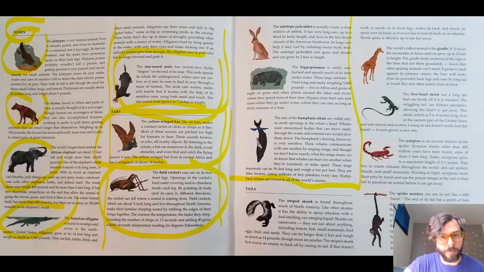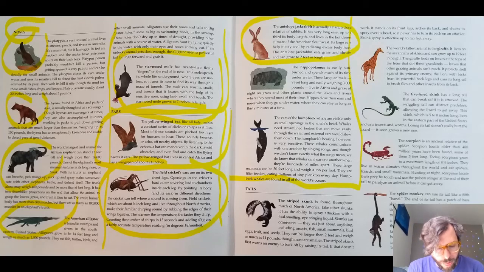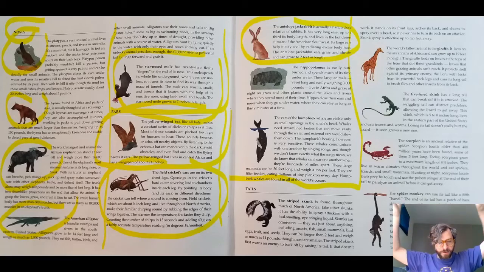Next part we were thinking about was the ears of the jackrabbit. The antelope jackrabbit is actually a hare, a close relative of rabbits. It has very long ears, up to a third of its body length, and it lives in the hot desert climate of the American Southwest. Its large ears help it to stay cool by radiating excess body heat. So there we go. It lets the heat out of the ears. That cools the whole body. Interesting. The antelope jackrabbit eats grass and shrubs and can grow to about 2 feet in length.